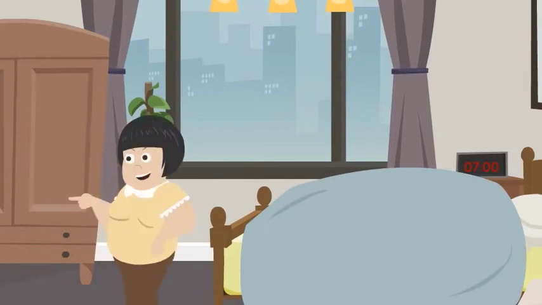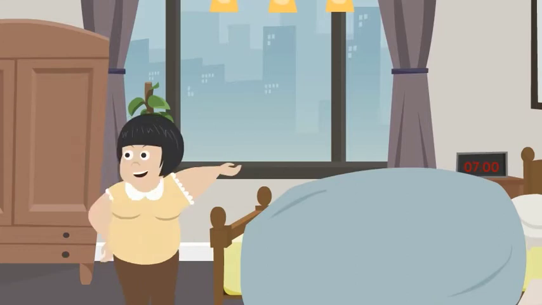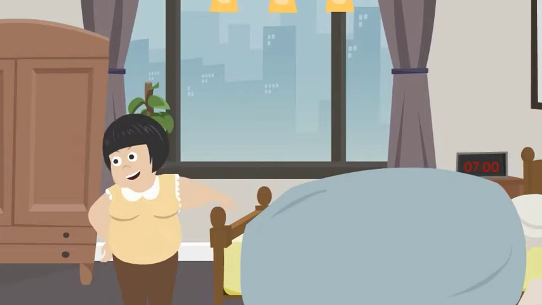This is my bedroom. Near the wall, there is a wardrobe. There are 2 doors and 2 drawers in the wardrobe. I keep my clothes in this wardrobe. Next to the wardrobe, there is a window. The window has purple curtains. On the wall, there's a picture. Beneath the picture, there is a bed. On top of the bed, there is a blue blanket.